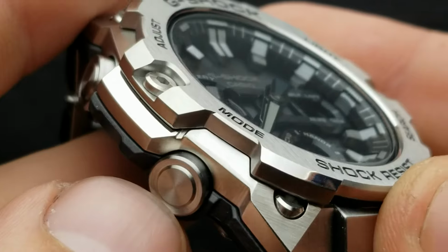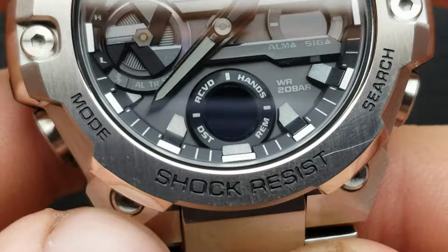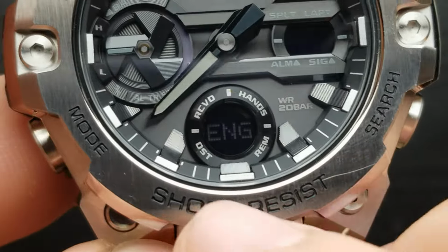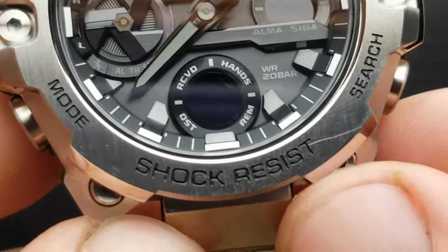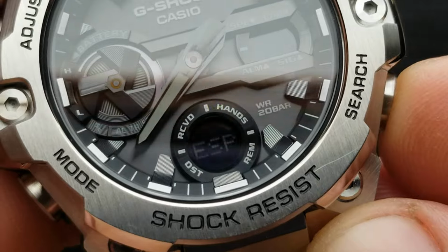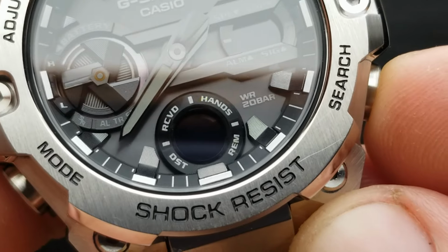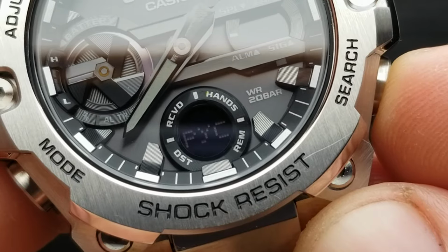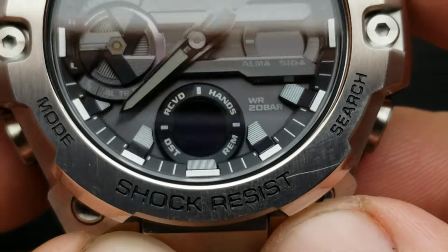Next up, press the mode button again, and we have English written over here, which means that we are in the position of setting or adjusting our day of the week language. Press the search button to shuffle between English, Spanish, French, German, Italian, Russian, and back to English.